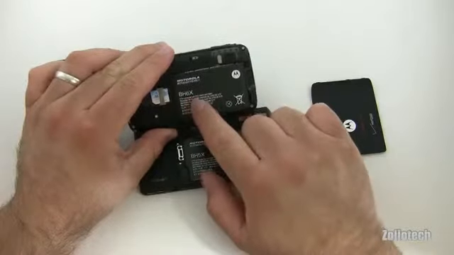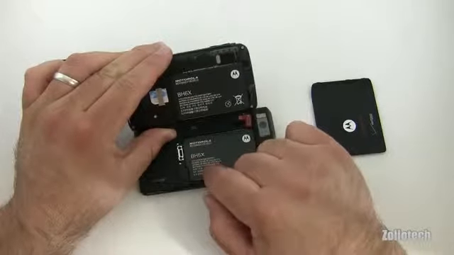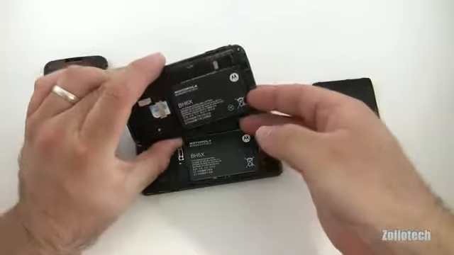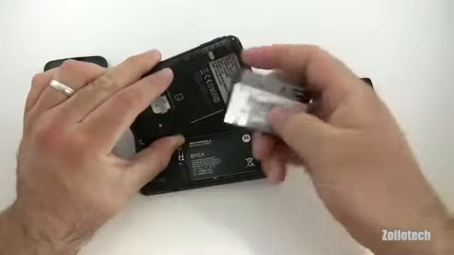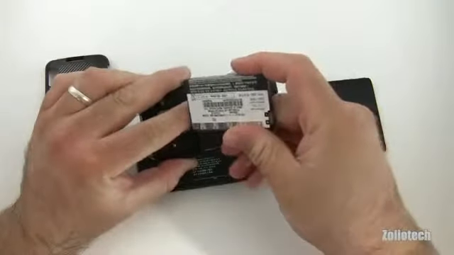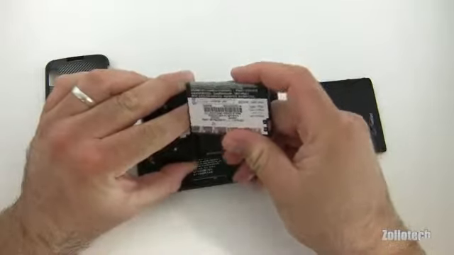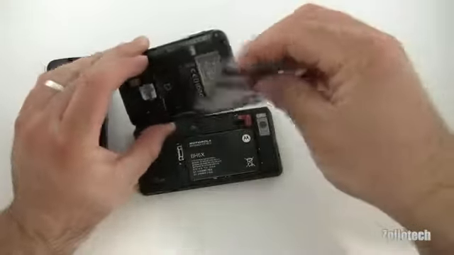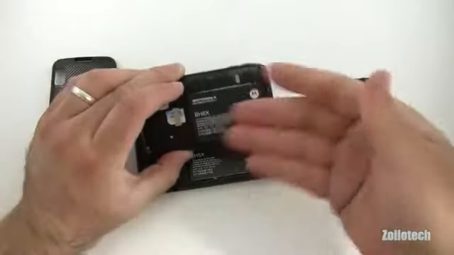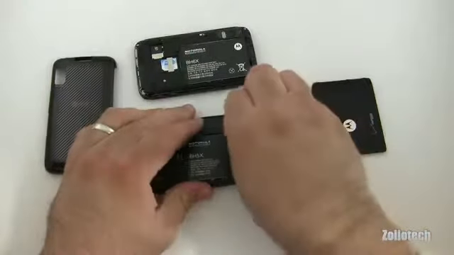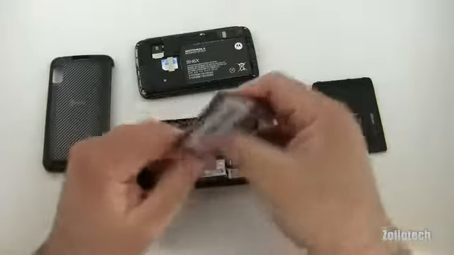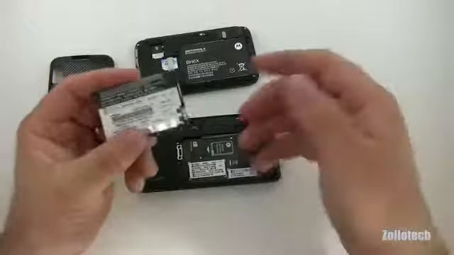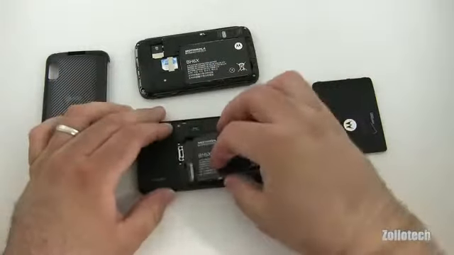You can see this says BH6X, this says BH5X. Let me go ahead and pull these out here for you. And the milliamp hour is where we get the difference. The one in the Atrix is an 1880 milliamp hour battery. Now that's good because you have a lot of different functionality that we'll talk about later with the Atrix. On the Droid X2, if we pop this out here, it's a thinner battery, and it's a 1500 milliamp hour battery. And that makes for a difference as far as battery length.